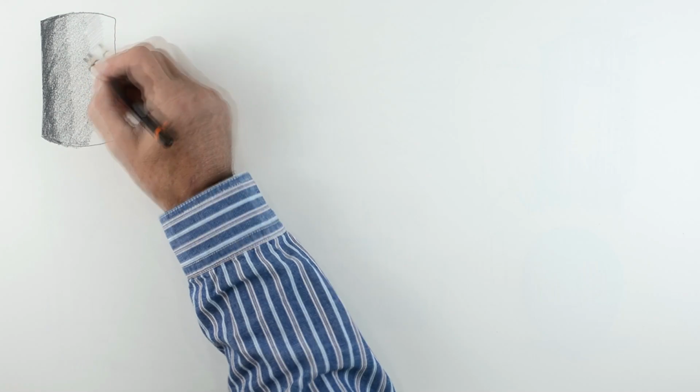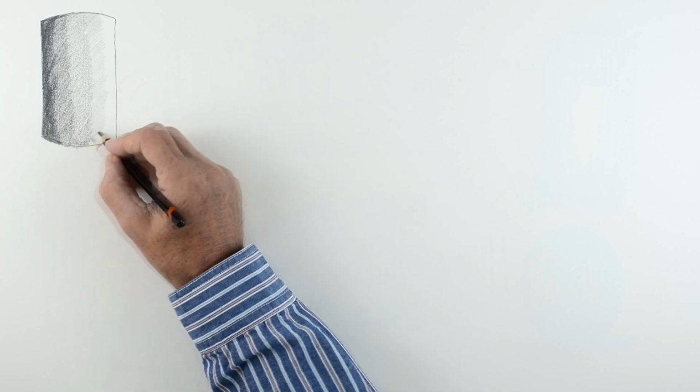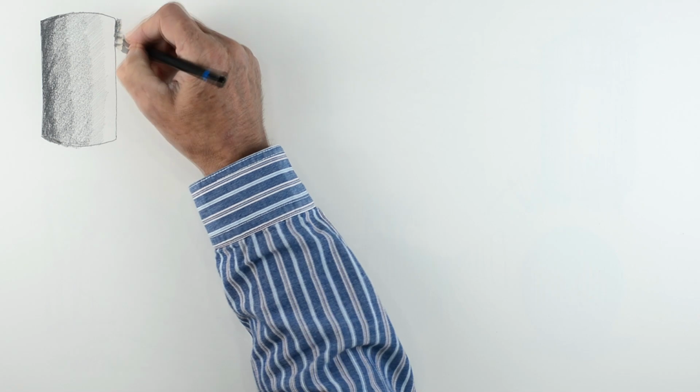I've swapped pencils now to my 4B pencil and I'm pressing on very faintly here just to get that final tone. You can see now I've left some areas white, the colour of the paper, so that's the highlight.